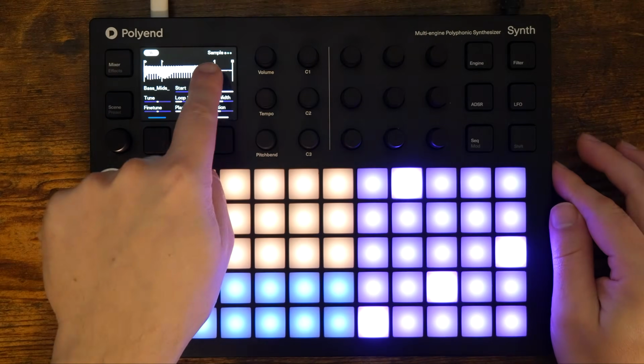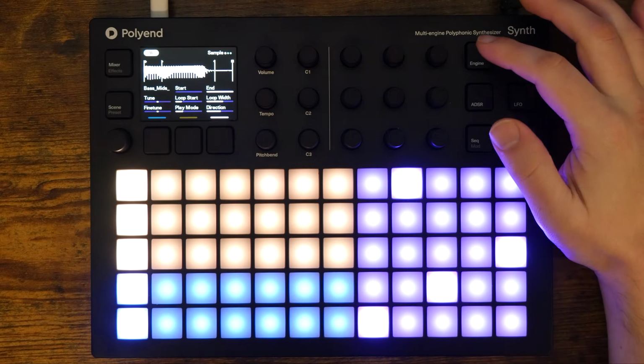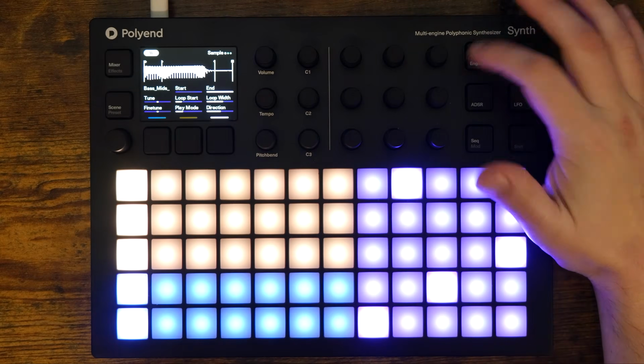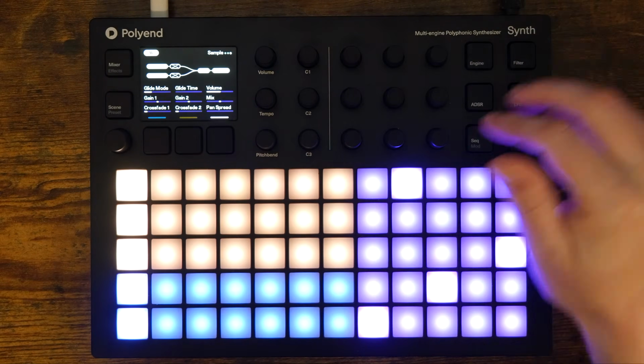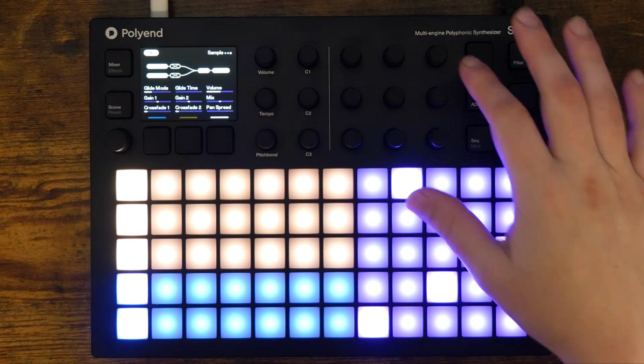Okay, so starting off, we've got 3 different pages here for our engine. We've got the first page, which is sample 1, the second page, which is sample 2, and then the third page, which has a couple different parameters, like the mix between them and things like that.